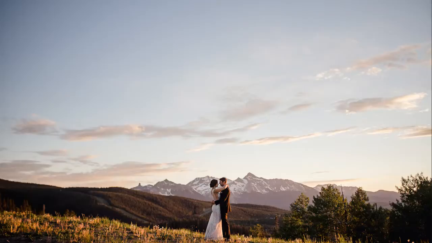The intensity of that light is decreasing. It's getting refracted through the atmosphere. It's bouncing more off of the sky and the clouds and the ground and the mountains around, and it becomes this softer light source where we have a little bit more control over what position we can photograph our couple in.